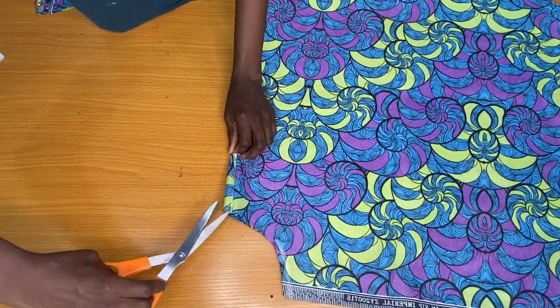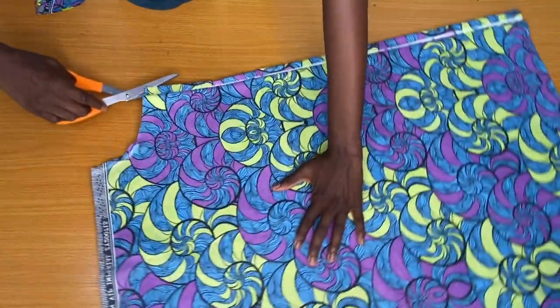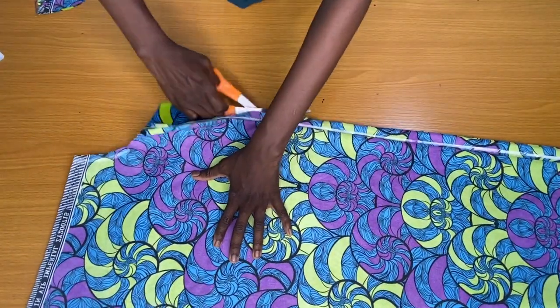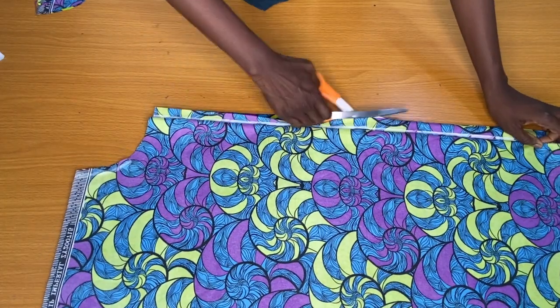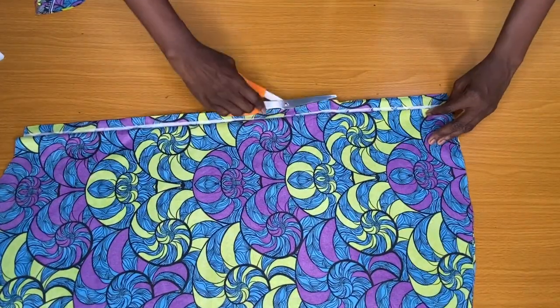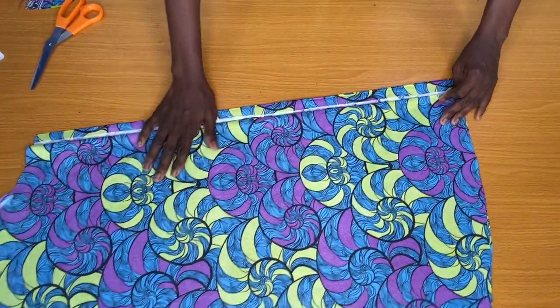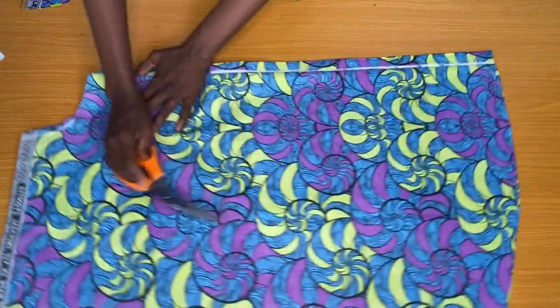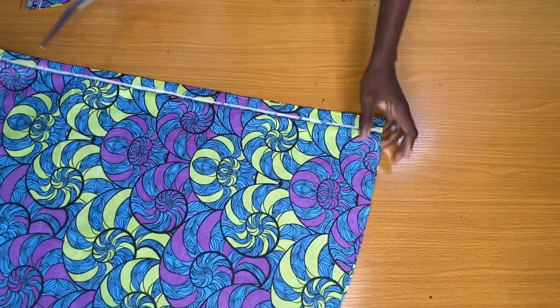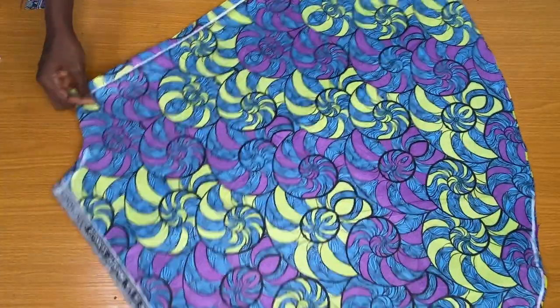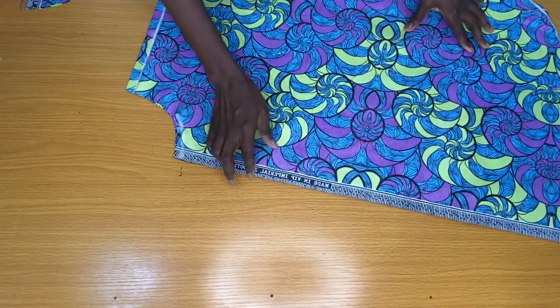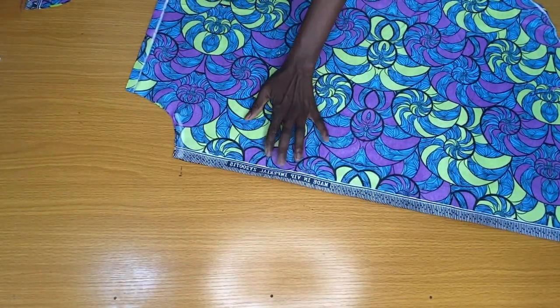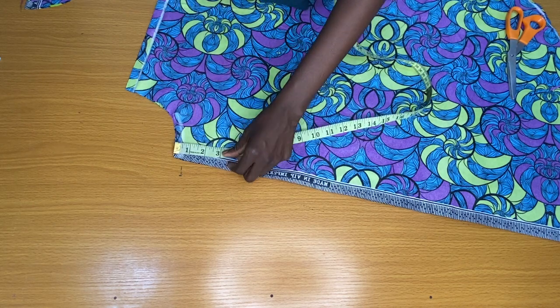The next step is to slit the zipper allowance. To easily identify the zipper allowance, I notch the top of the zipper allowance and the bottom of the zipper allowance as shown. So these are the sides of my skirt, and the next step is to mark where I want to attach my pockets.